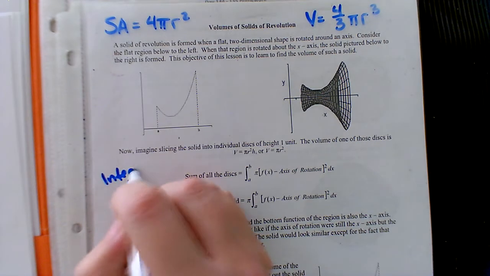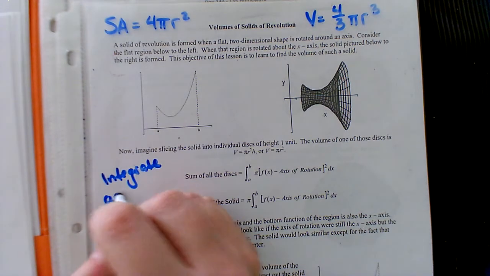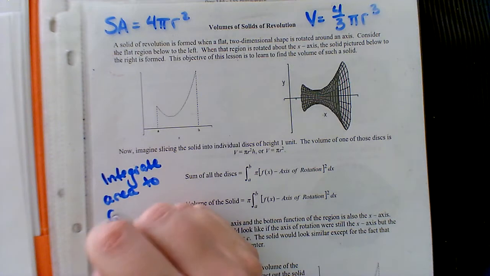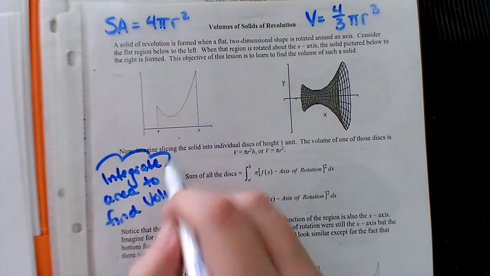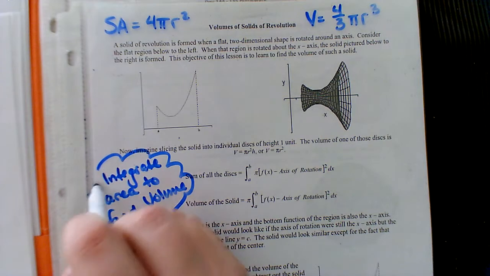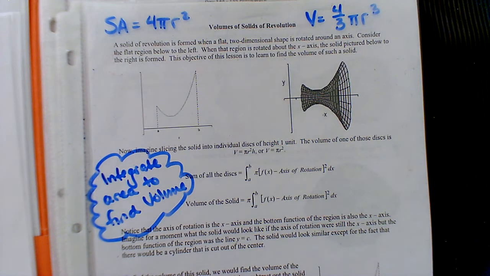Okay, so we're going to make note of that connection. We need to integrate area to find volume. We're going to come back to this main idea throughout this section and the next one. So this is a pretty big connection or relationship that we just drew.